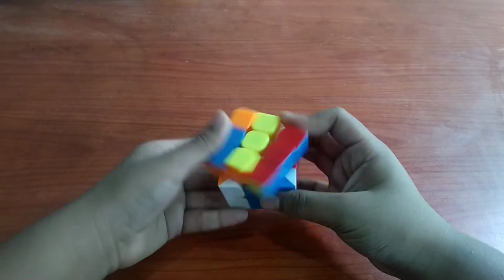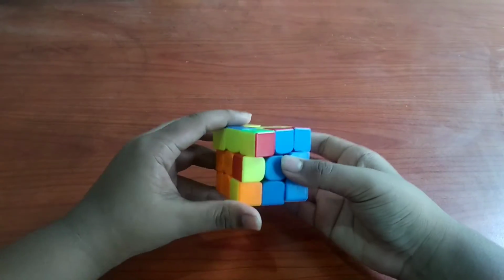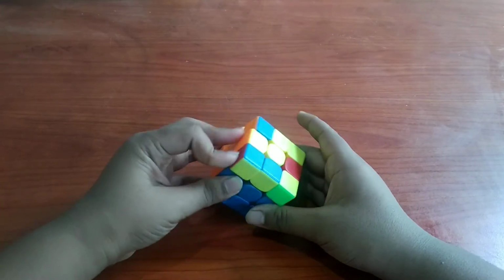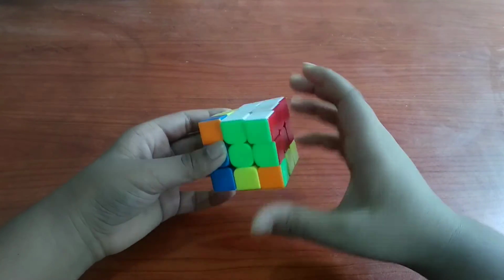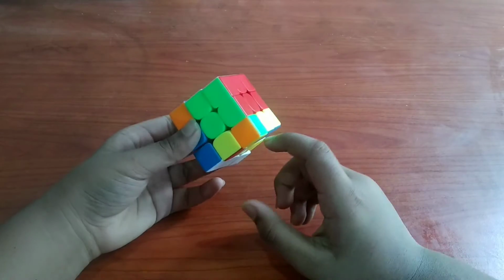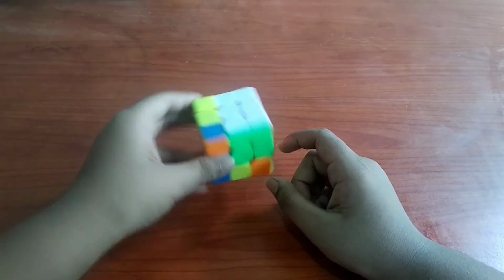So yeah, I know this video is not too long because I don't want to make the video too long. Block. R2. Now how to do R2, then push with this finger.